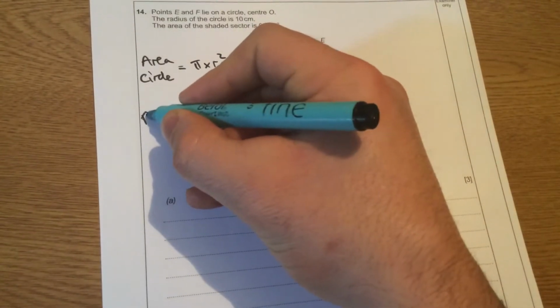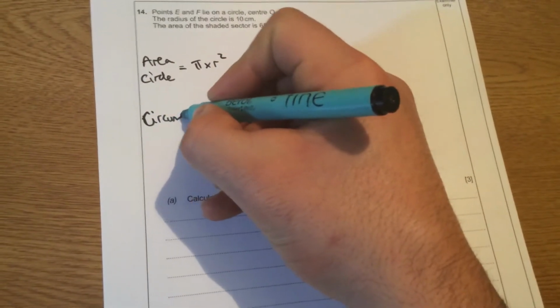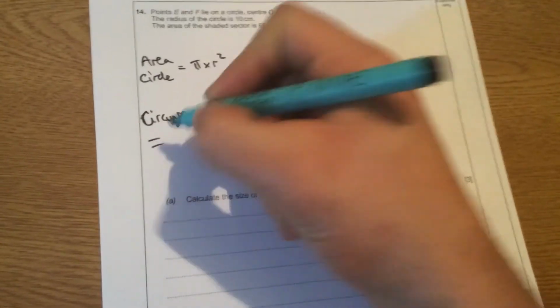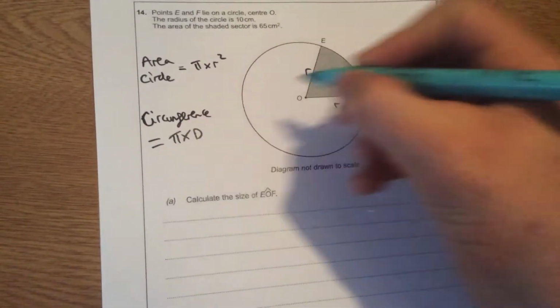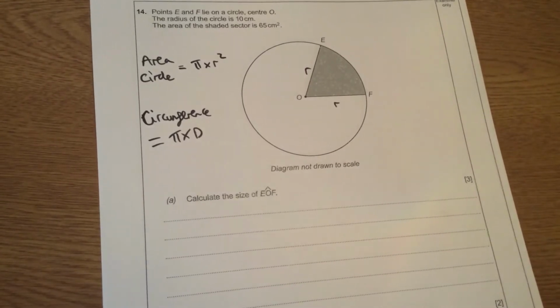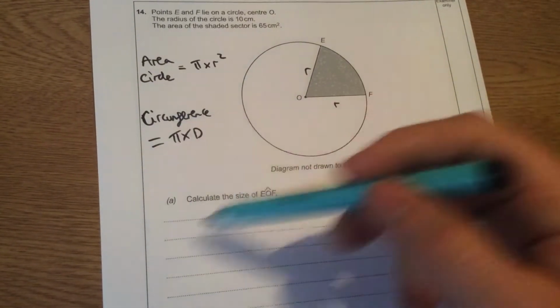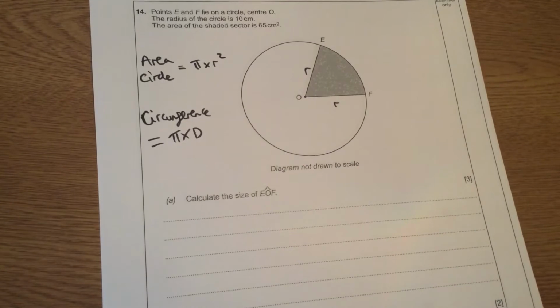And circumference is equal to pi times diameter. Now diameter we haven't got labeled, but we know diameter is 2 lots of r. Okay, that's what I know so far. Now we're dealing with arcs and sectors. Now that is more higher tier stuff.